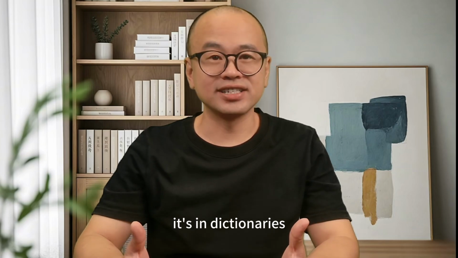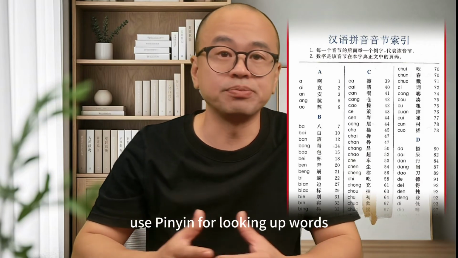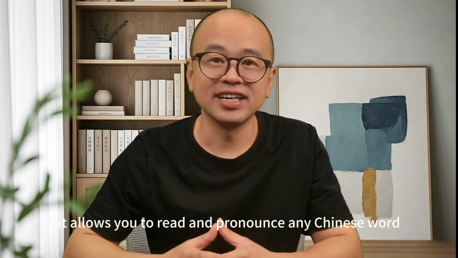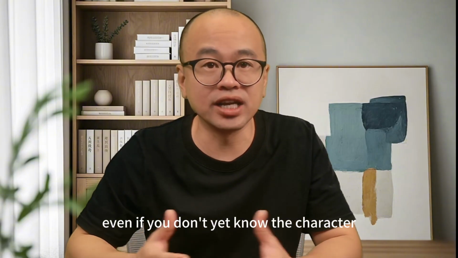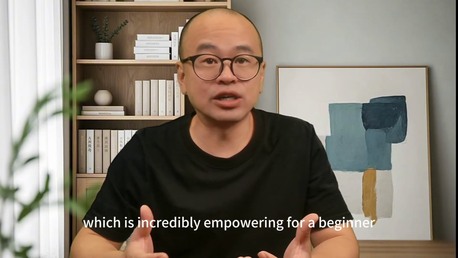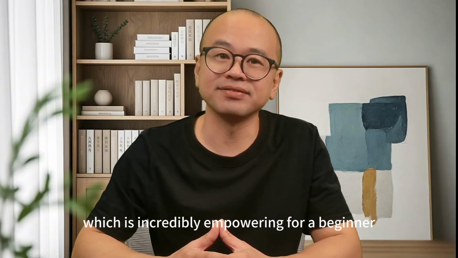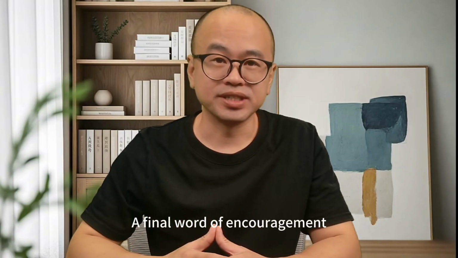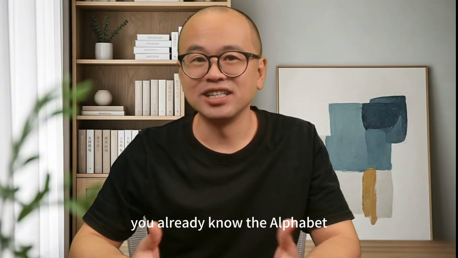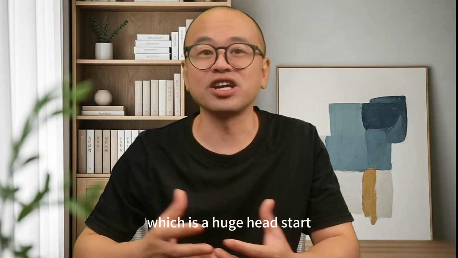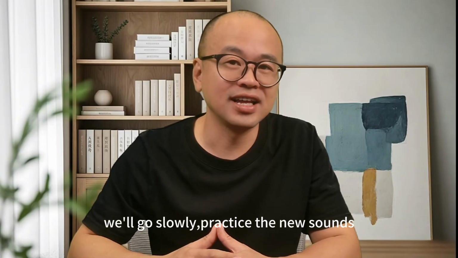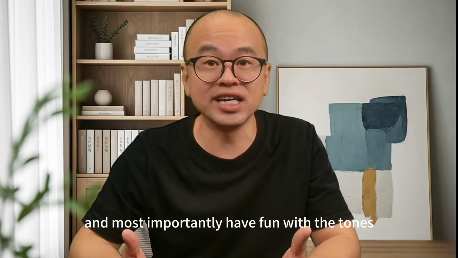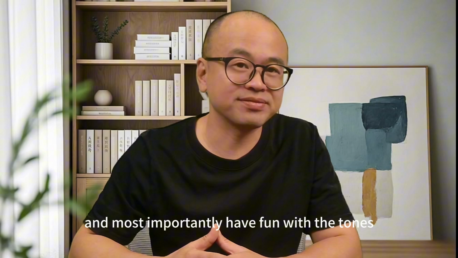It's in dictionaries. All modern Chinese dictionaries use Pinyin for looking up words. It builds confidence. It allows you to read and pronounce any Chinese word even if you don't yet know the character, which is incredibly empowering for a beginner. A final word of encouragement. Don't be intimidated. You already know the alphabet, which is a huge head start. We'll go slowly, practice the new sounds like qi, xi, zhi, and most importantly, have fun with the tones.